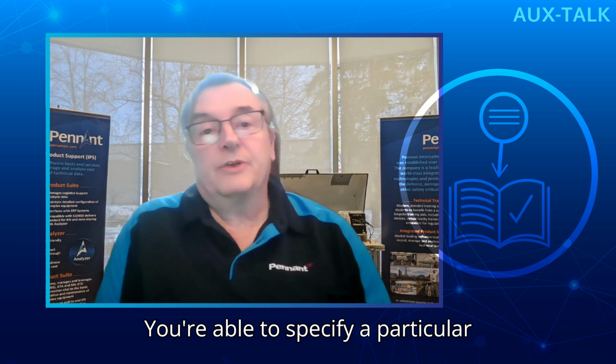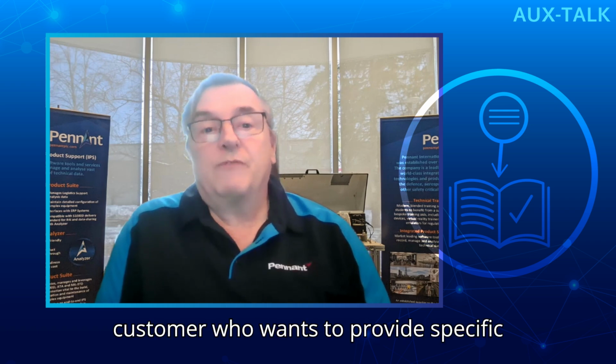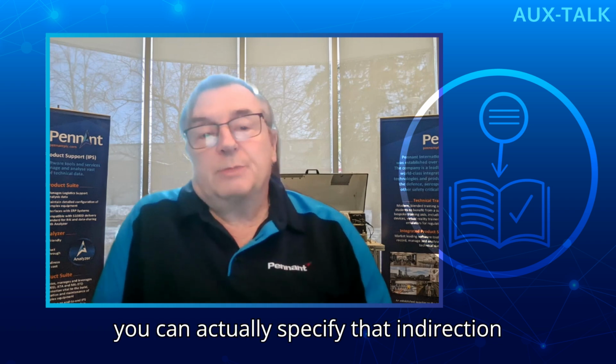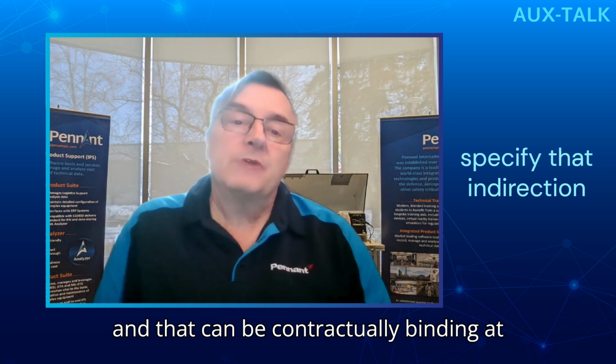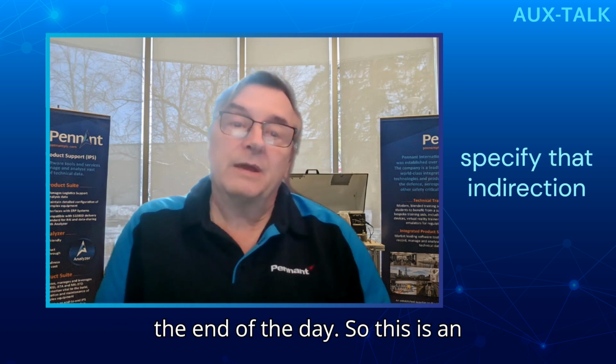Guidance is another important part, but there's also direction. You're able to specify a particular direction. This is useful to the customer who wants to provide specific instruction for that data element. So you can actually specify that in direction, and that can be contractually binding at the end of the day. So this is an extremely important feature.